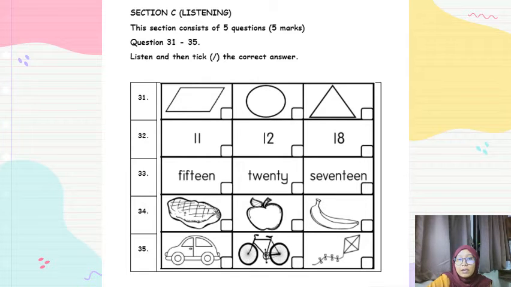For example, for number 31, I just need to say to my students, okay, number 31, parallelogram. Like that, and then I will repeat 2 times for each question, so that the students can tick the correct answer, and then in the second part they will check whether the answers that they have ticked are correct or not. What I mean is based on their understanding. Okay, so that's it for section C.